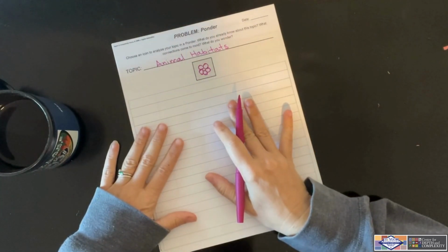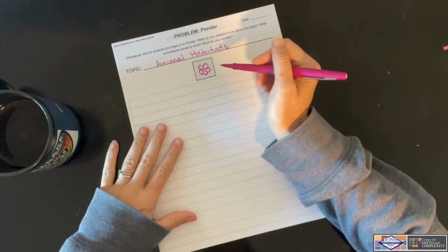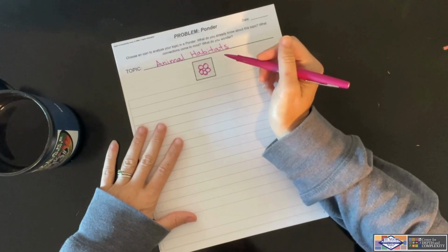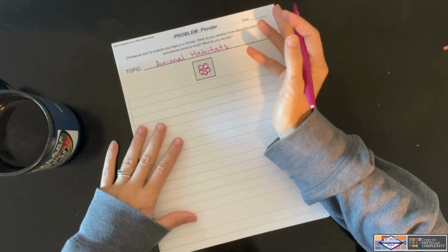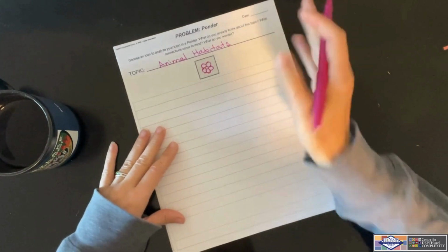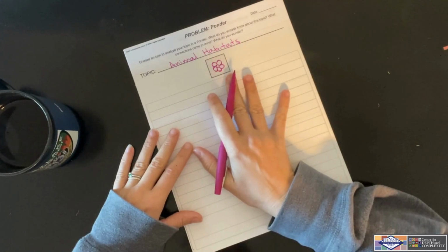Today I'm going to show you how to use the details icon to guide a ponder activity for this first, second, or third grade project on animal habitats. This activity will help the students to organize their thoughts, connect their prior knowledge, and ask meaningful questions about the topic. So when I give the students this page in the workbook, I want to ask them 3 questions.